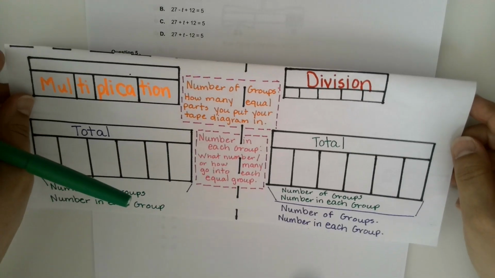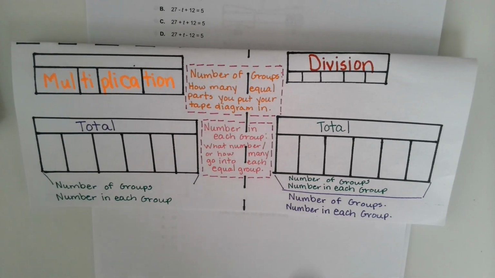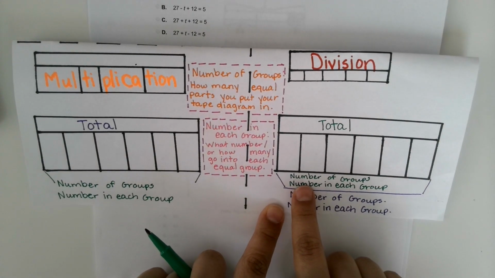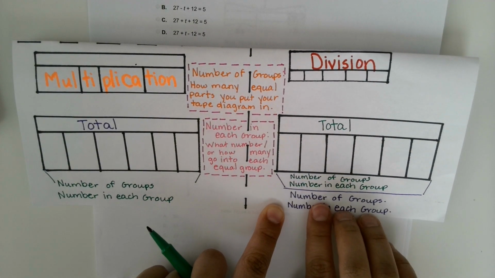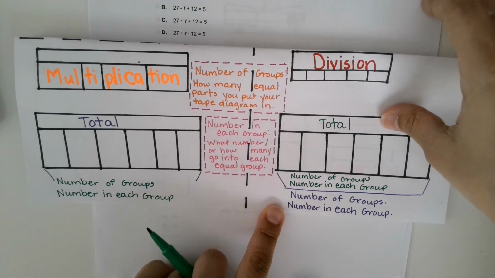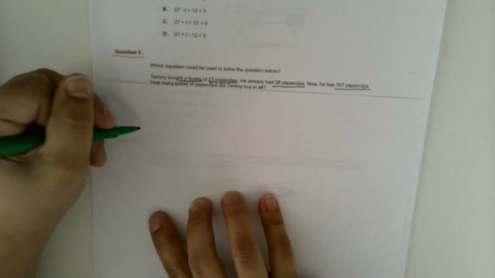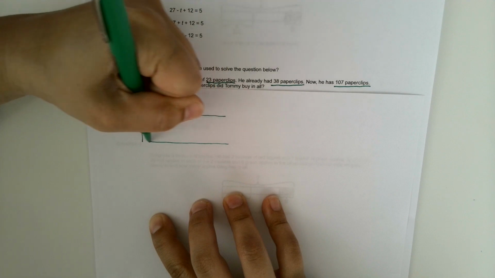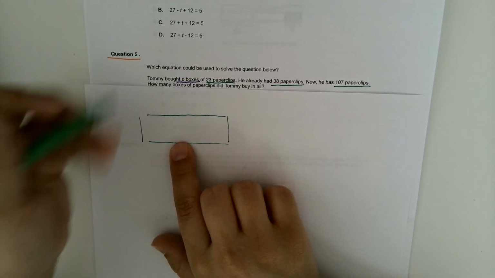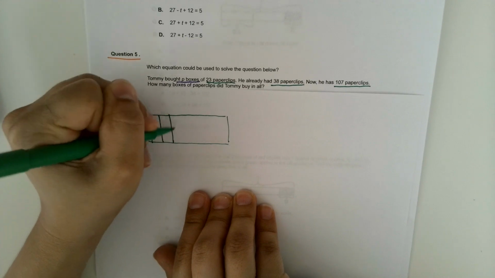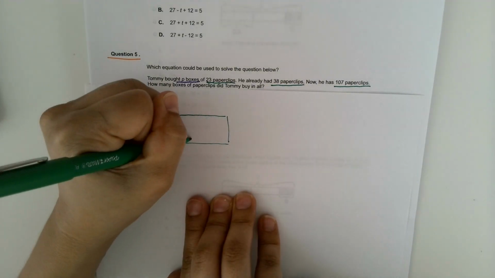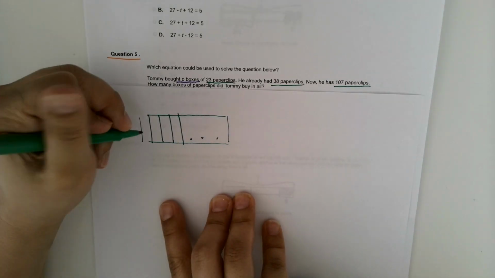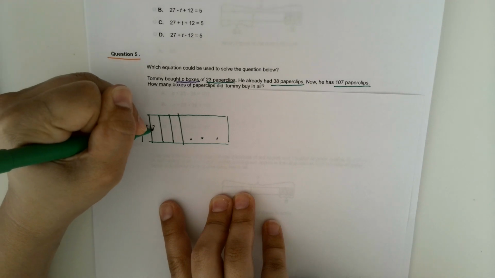What type of tape diagram am I setting up here? It looks like it's going to be another division problem, right? I know number in each group. I don't know number of groups, but I do know a total. So we can go ahead and set that up. If I don't know the number of groups, we just draw a few, add in some ellipsis, because we do not know a total, but we do know there are 23 in each group.